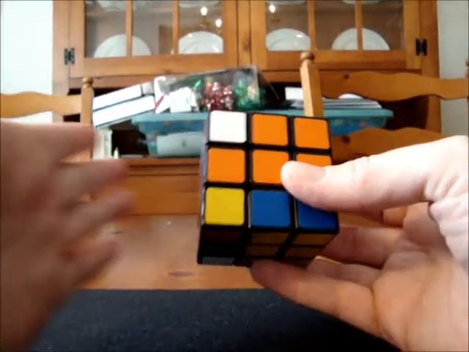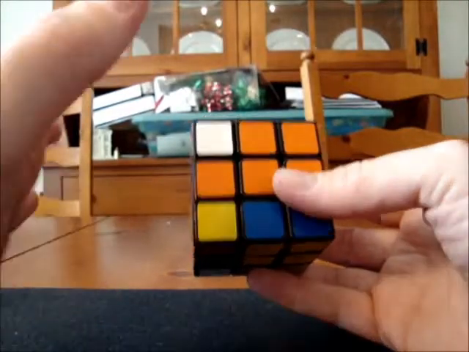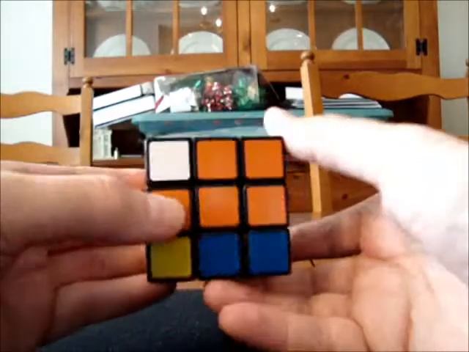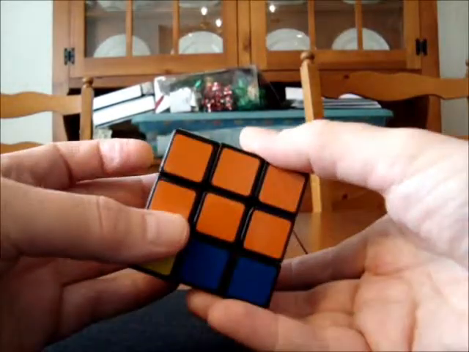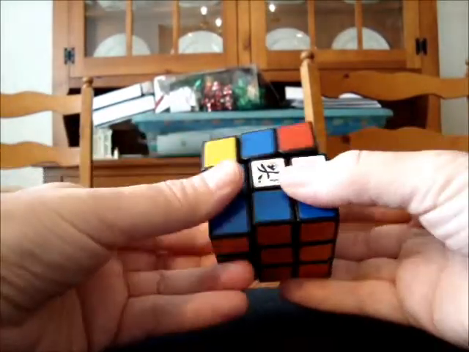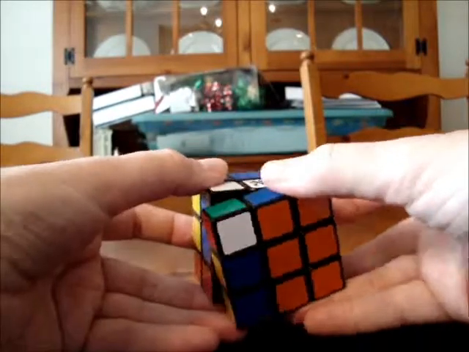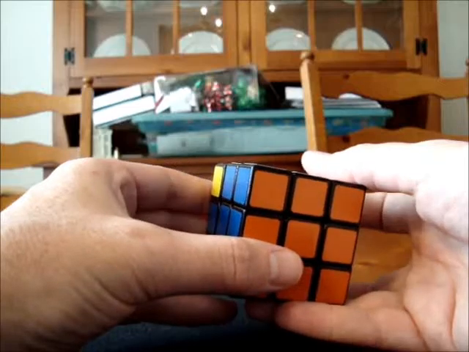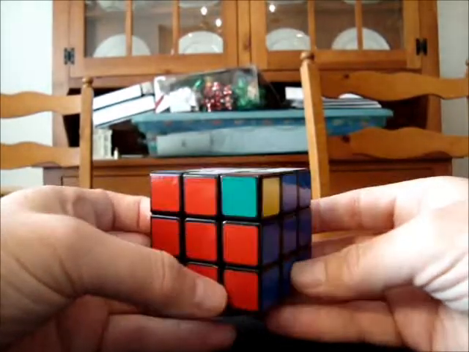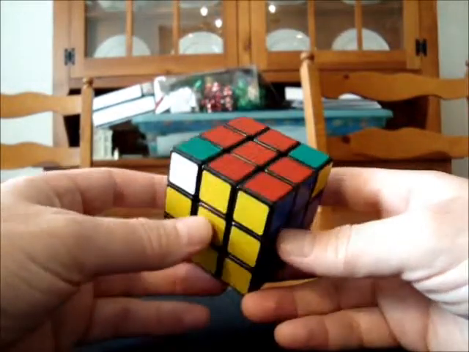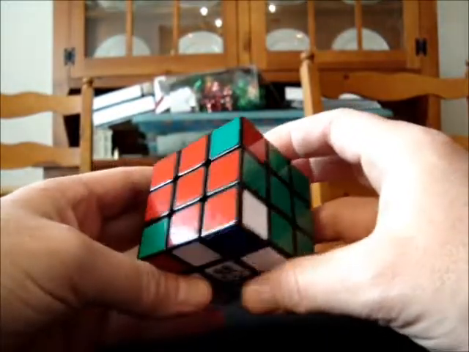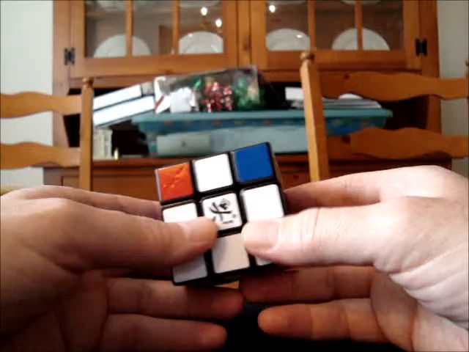Okay? Now I'm going to do a left side commutator, and I just need to remember when I'm done that I have to undo these 2 conjugates. So I'll do this a little slowly. Undo this conjugate, undo that conjugate. That leaves us with what? Well, 3 unsolved corners, right? We had 5, we just solved 2 of them, that leaves us with 3.